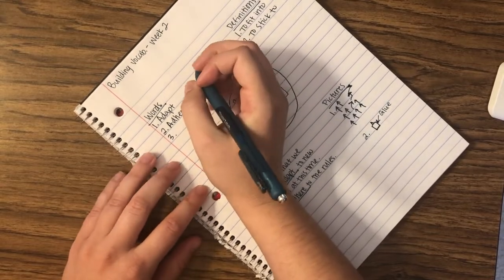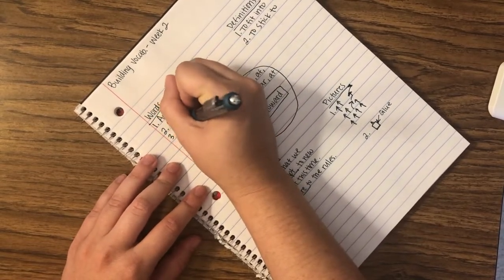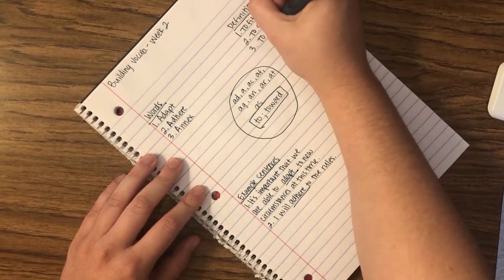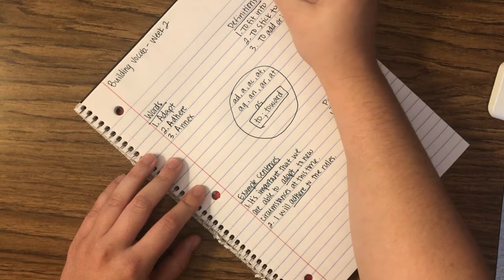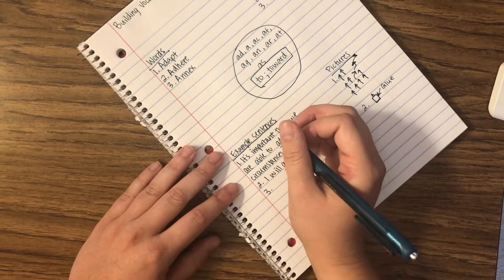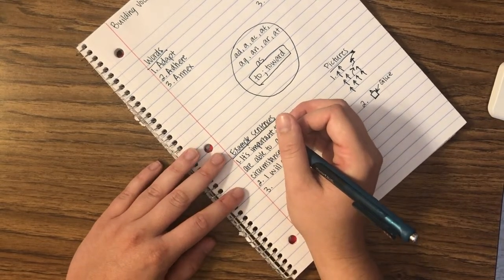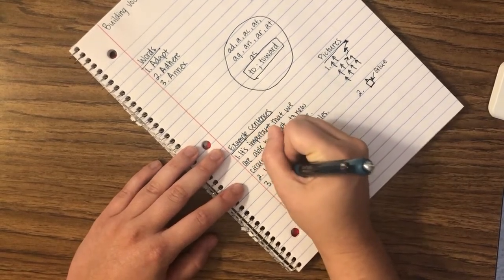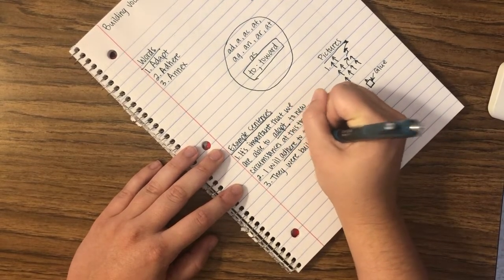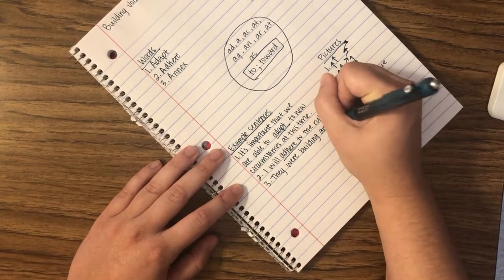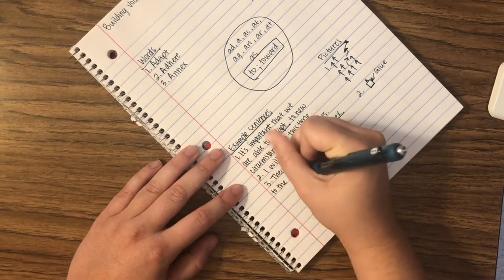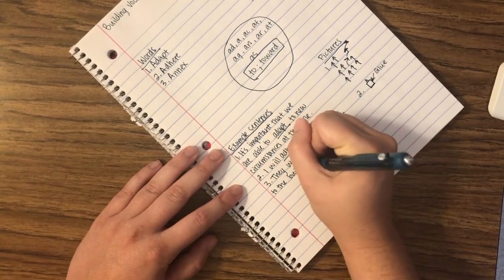Number 3, annex, means to add or join. An example sentence for annex is, they were building an annex to the building.